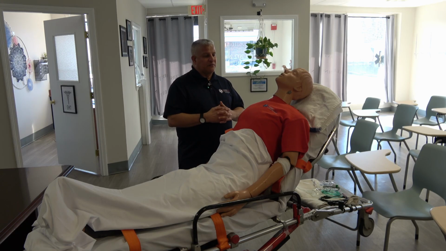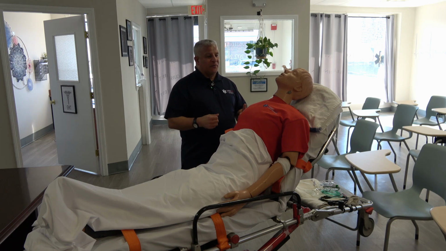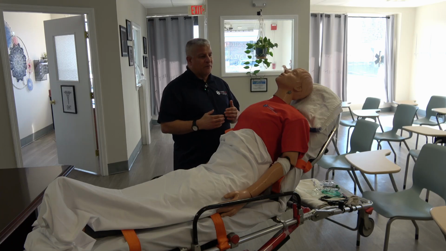We arrive on scene. First thing we're going to do, as we get out of the ambulance, is survey the scene and make sure the scene is safe for my partner and I. We grab our equipment, we come up to the door, we knock on the door, they answer the door. Again, surveying the scene to make sure the scene is safe for my partner and I.